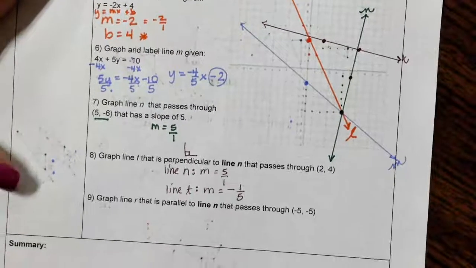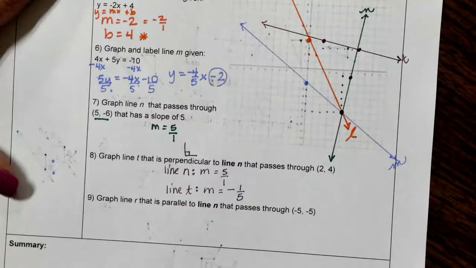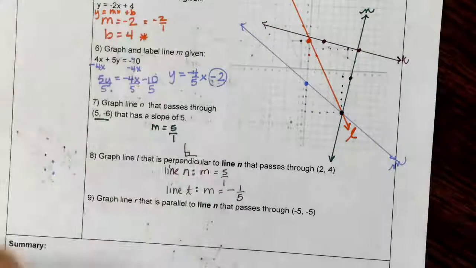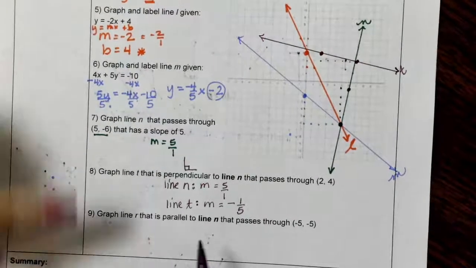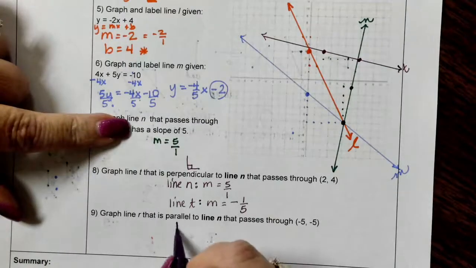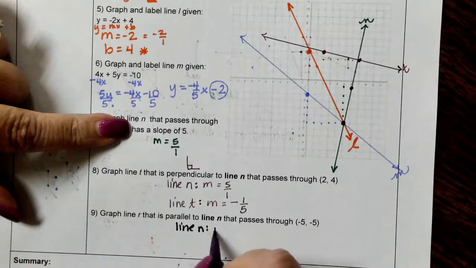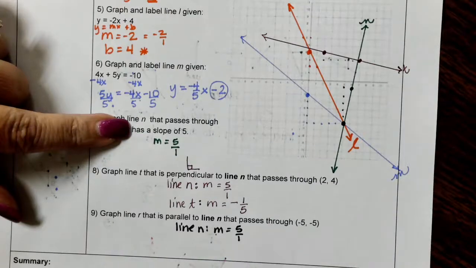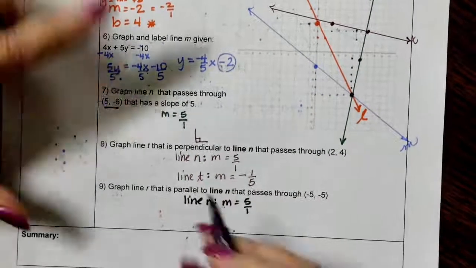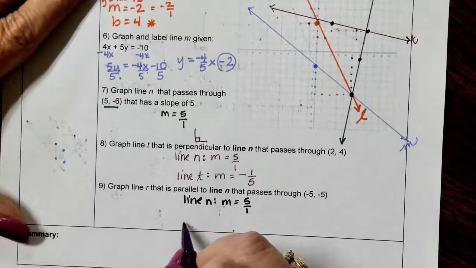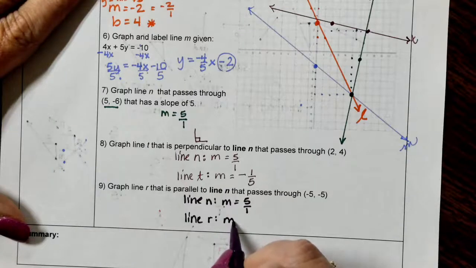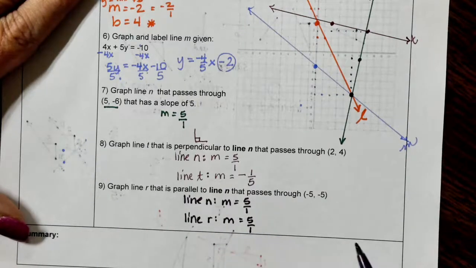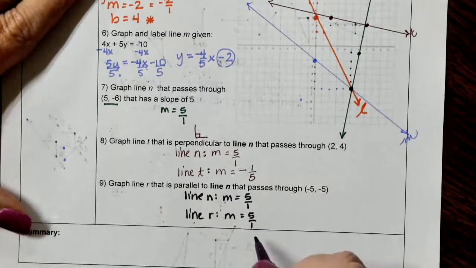Okay, so then the last one, I want to graph line R so that it is parallel to line N, but it's going to pass through -5, -5. Okay, so I want to be parallel to N. N was right here. Remember that line N had a slope of 5. So it was 5/1. That's my rise over run. If I'm going to be parallel, then my line R needs to have the exact same slope. It needs to do the same thing. It needs to copycat.